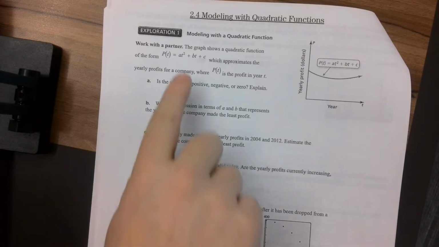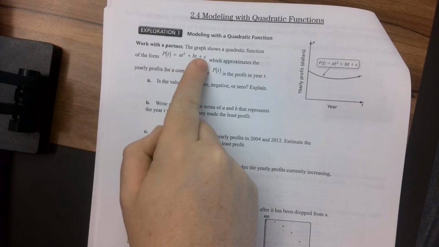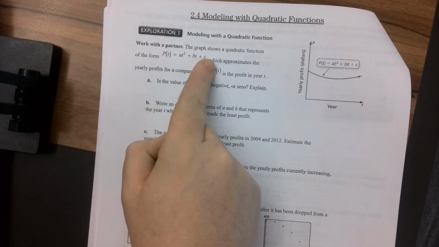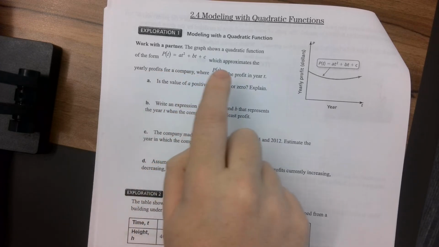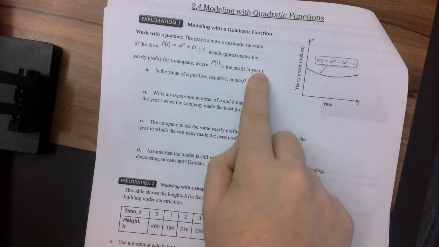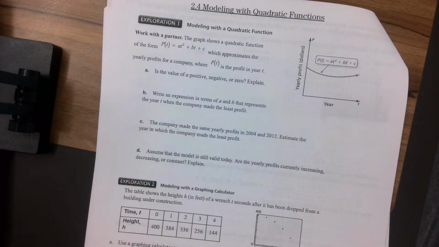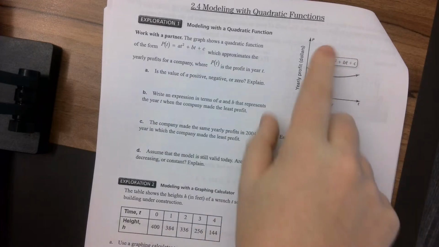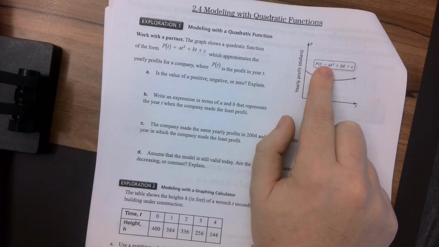So, the graph here shows a quadratic function of this form. This is in standard form, right? Which approximates the yearly profits for a company, where P(t), our y-axis, is the profit in year t, our x-axis. The first question asks, according to the graph, is this letter a positive, negative, or 0?